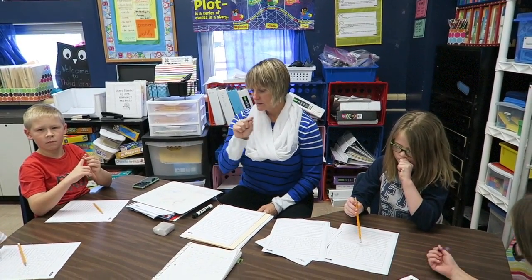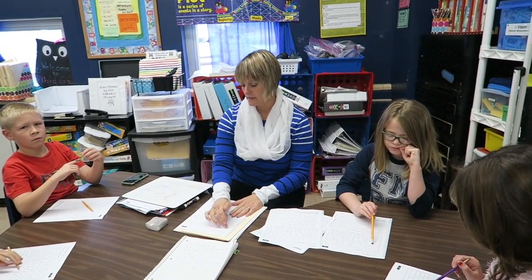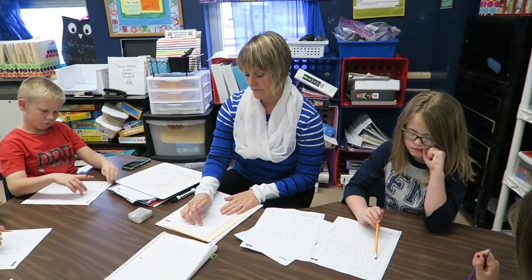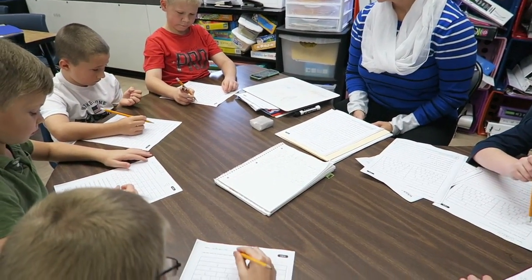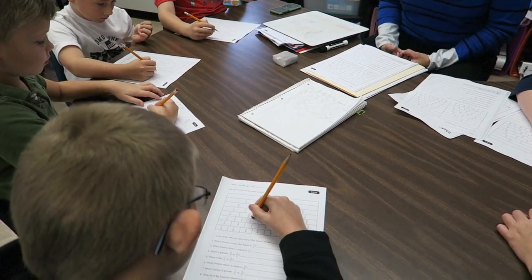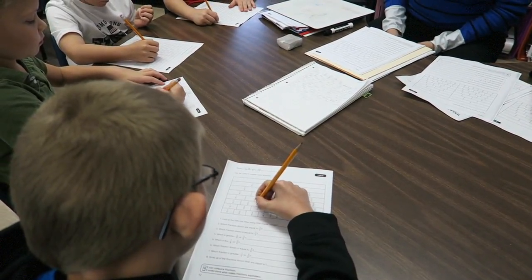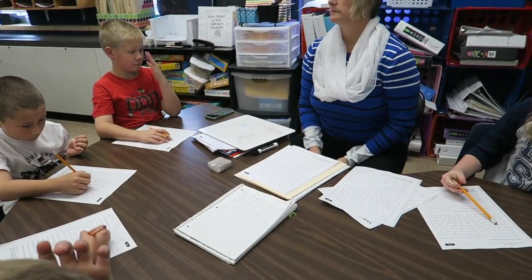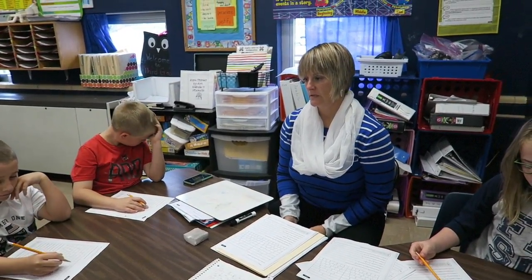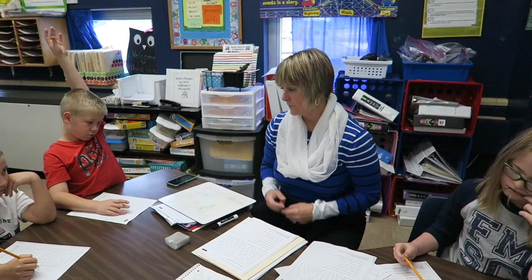Fifth row. So, each bar is considered a row. Count the 5th row down. Can you find the 5th row? Matthew, where's the 5th row? How many fifths make the whole bar? 1/5.